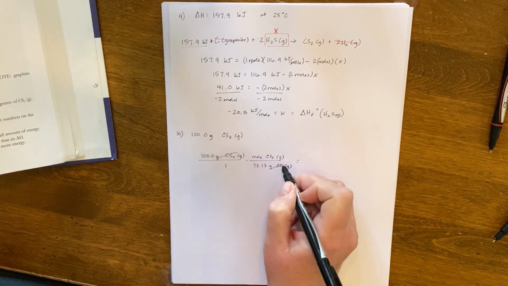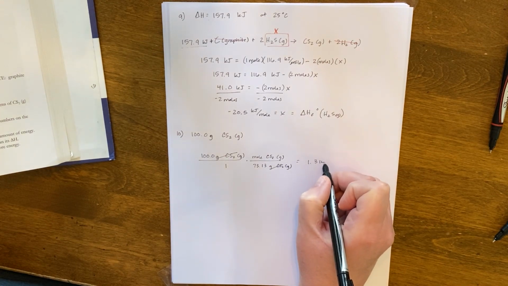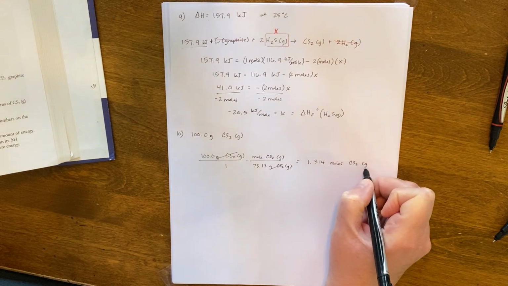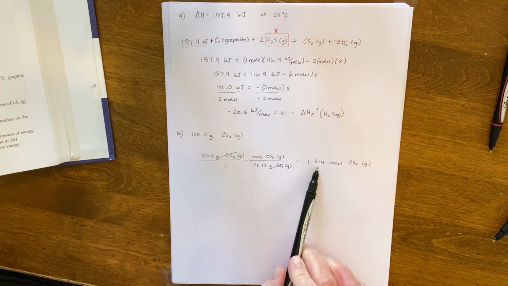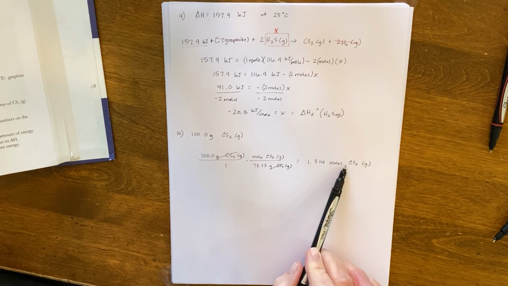So our grams cancel out, and if we do the math, we end up having 1.314 moles of CS2 gas. Okay, so 100 grams is the same as 1.314 moles.